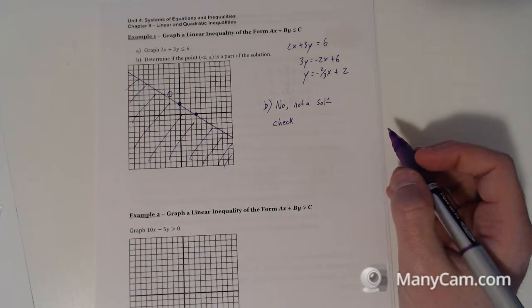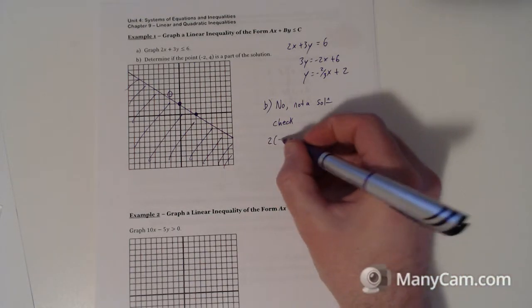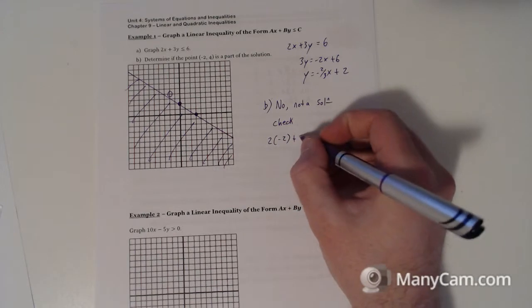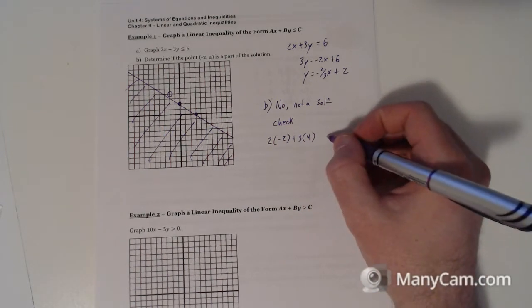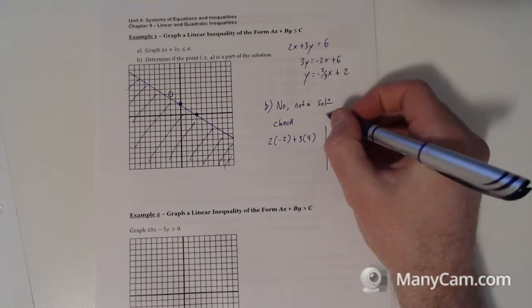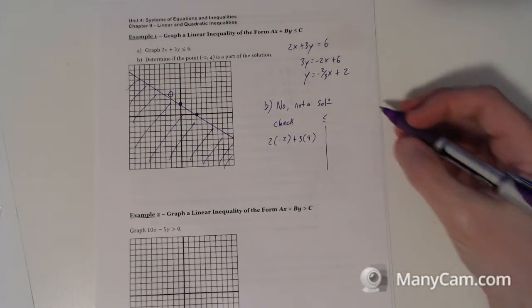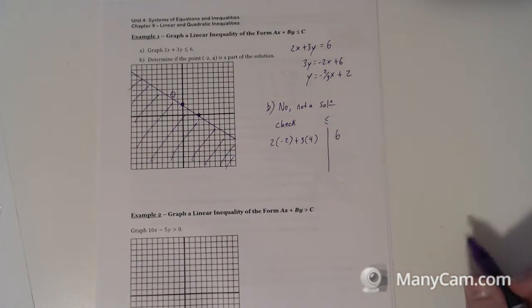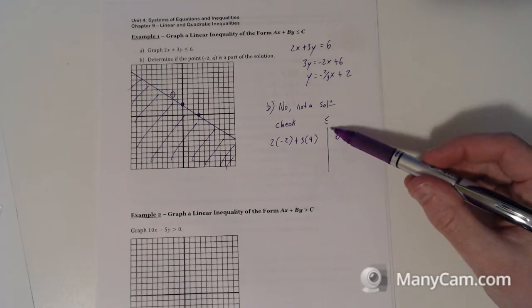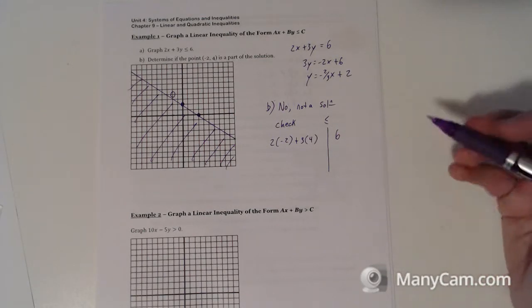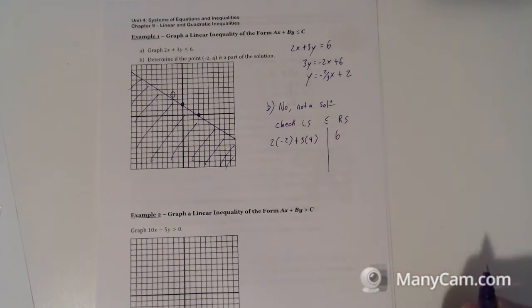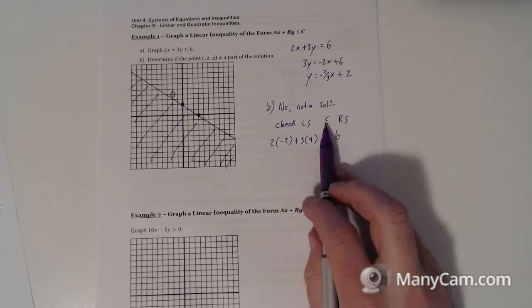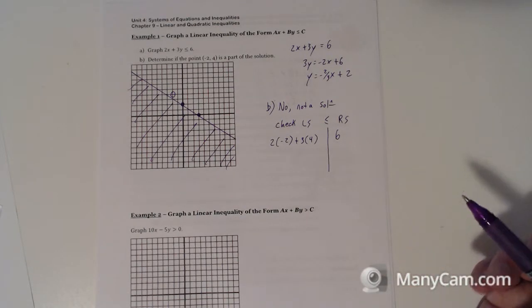So negative 2 is the x value. So 2 times negative 2 plus 3 times our y value, which is 4. And we want to check if it's less than or equal to 6. Don't set it less than or equal to, because that's, again, kind of not really allowed. This is our left side. This is our right side. For checks, we have to split them up. But I do put my symbol there to remember that it's not equals we're checking. We're checking to see if it's less than or equal to.